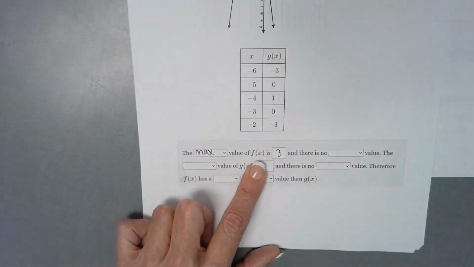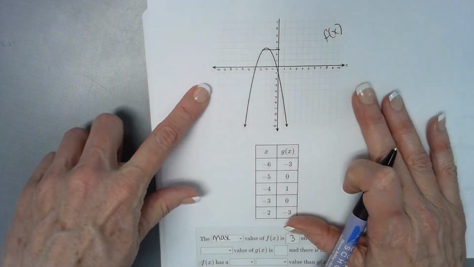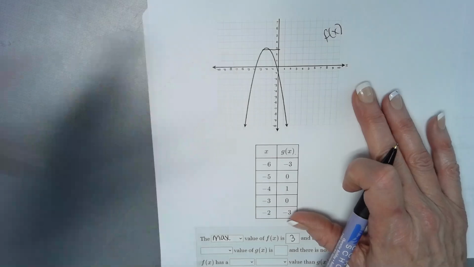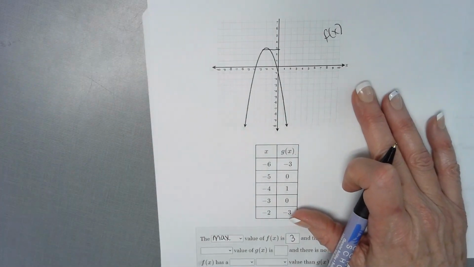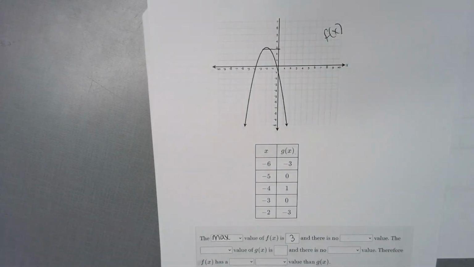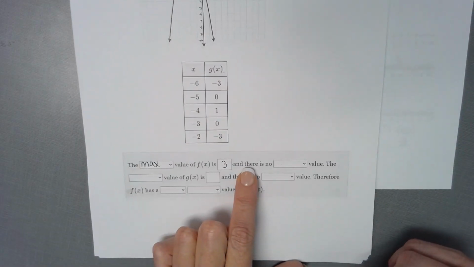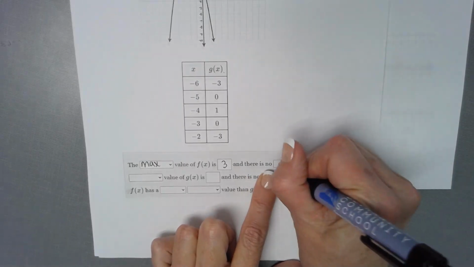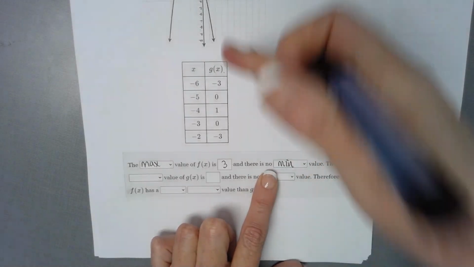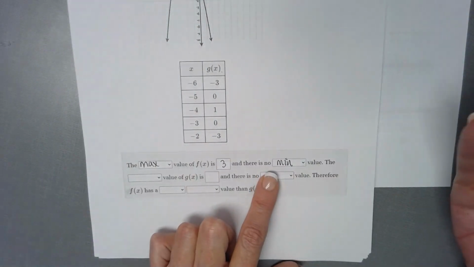Now, if I have a quadratic with a maximum, can there be a minimum? If you've got a maximum, in the same graph, can you have a minimum? You only get one maximum or one minimum. So they're just trying to get you to realize there is no minimum. Now, if your graph has a minimum, there's not going to be a maximum.